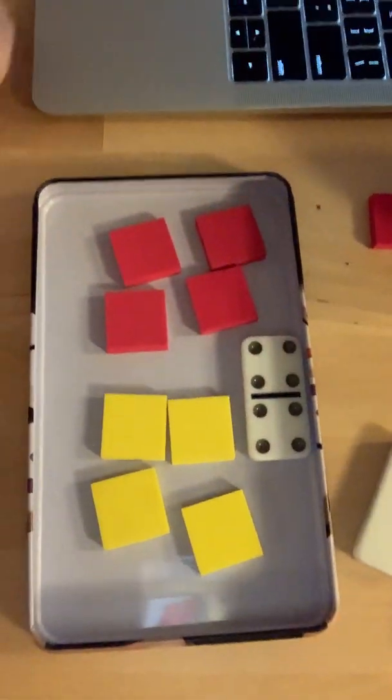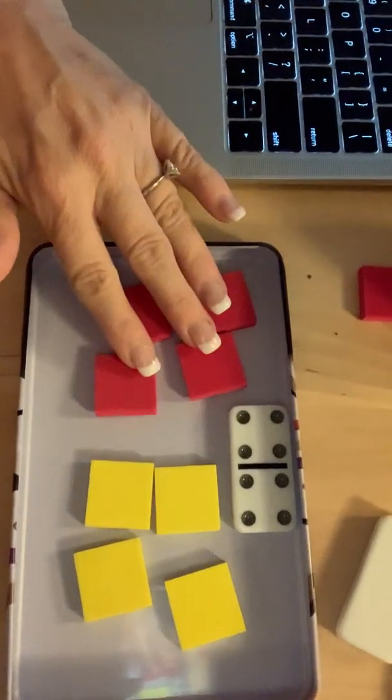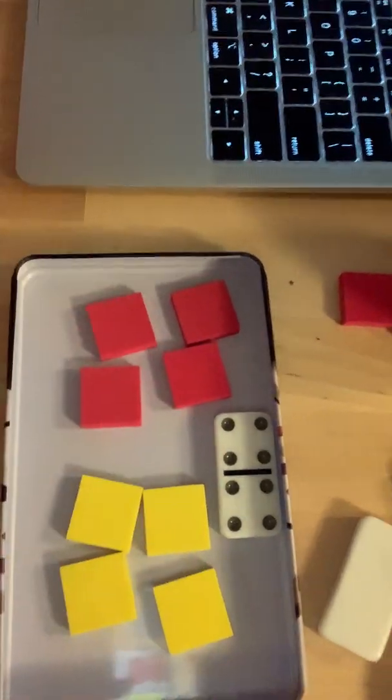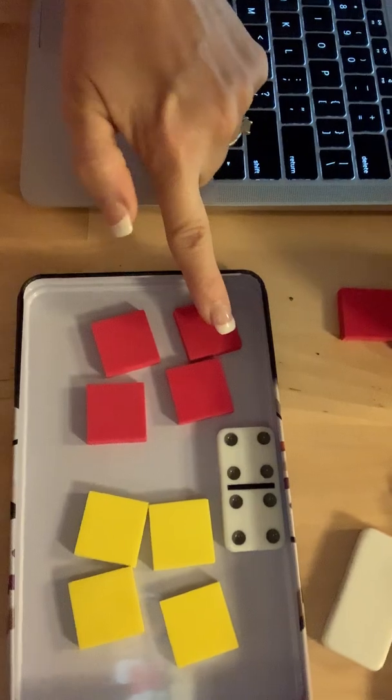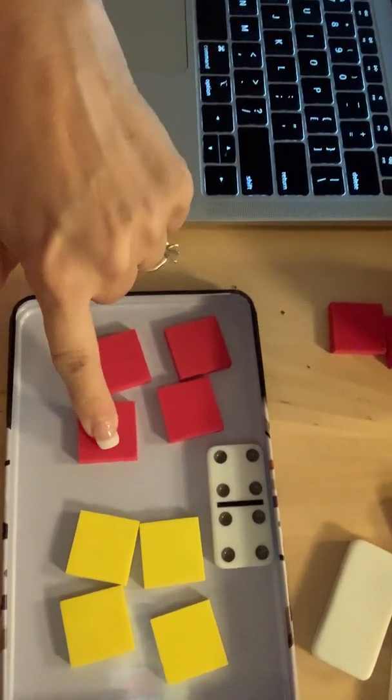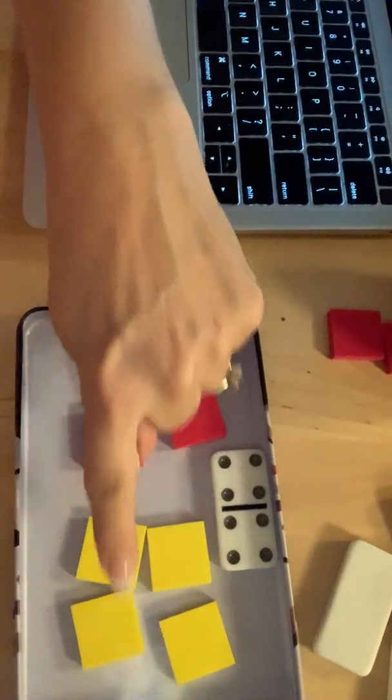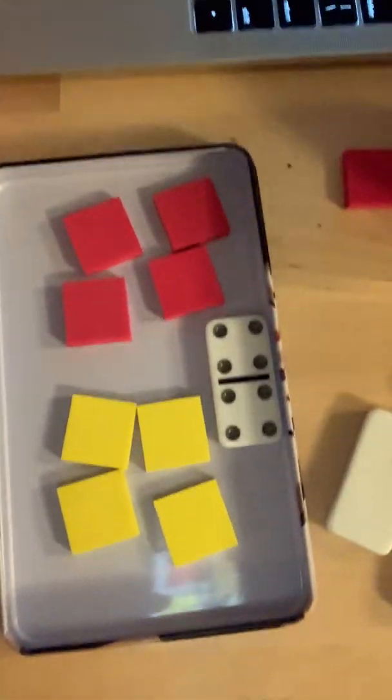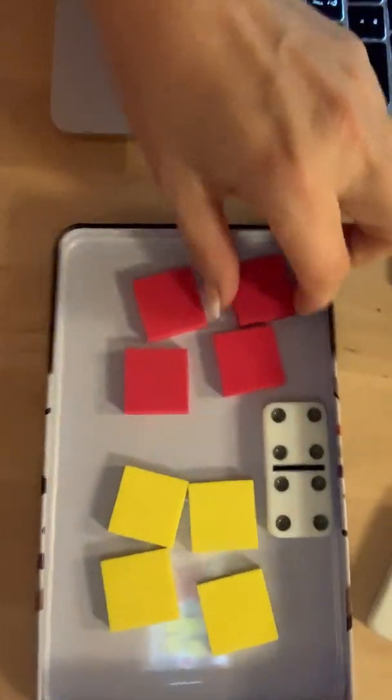Then we can try to count these all together. So 4 plus 4 equals, let's count: 1, 2, 3, 4, 5, 6, 7, 8. So there's eight things in my area.